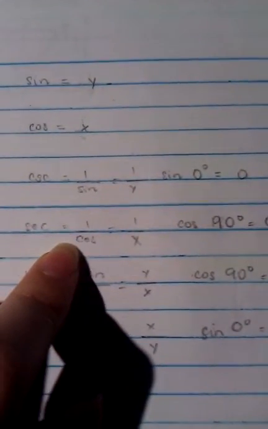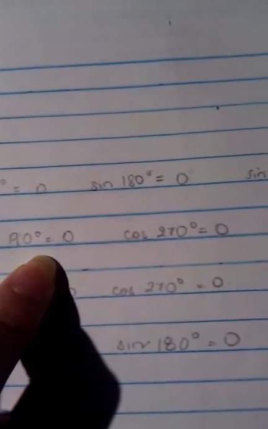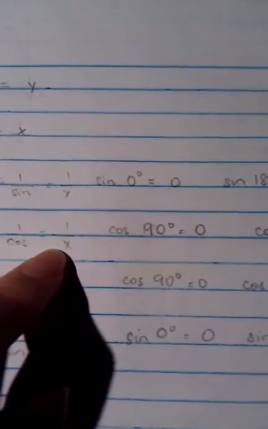For secant, we know that it is 1 over cosine, which is the same as 1 over x. And x, or cosine, will dictate how to graph this secant graph. Because when cosine of 90 degrees equals 0, the graph is undefined because 1 over 0 is undefined. When cosine of 270 equals 0, 1 over 0 will also give us an undefined answer.